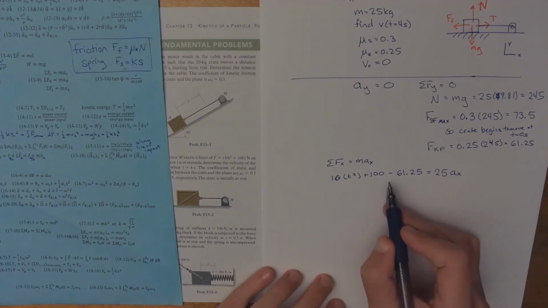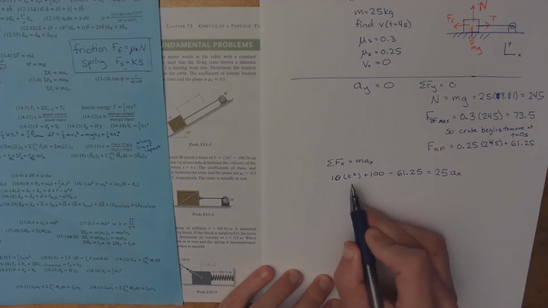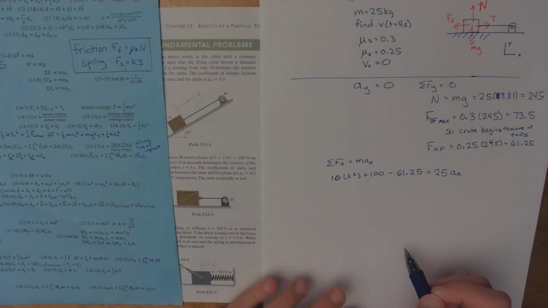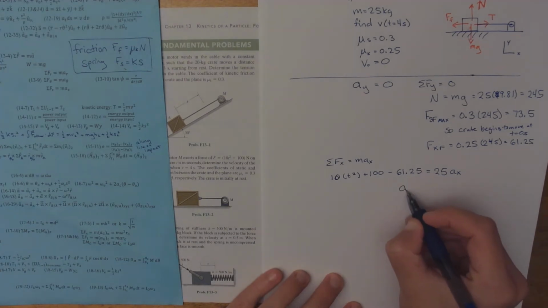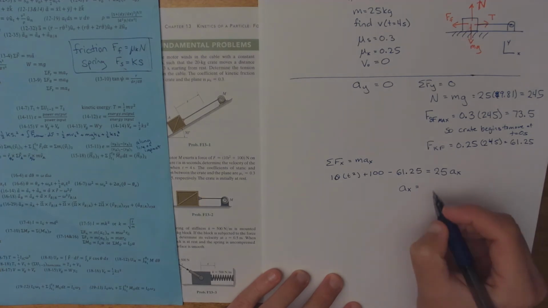Well, I can use what I have here to find the acceleration as a function of time. So I'm not looking for the acceleration, I'm not looking for the time, so I might as well simplify this by dividing by 25 to get the acceleration, which I can then use with my kinematics equation, hopefully, to find the velocity.